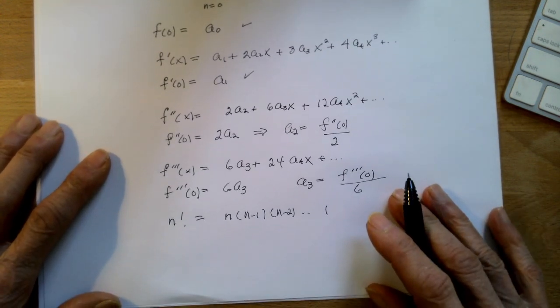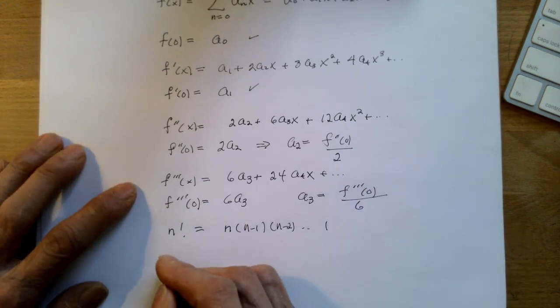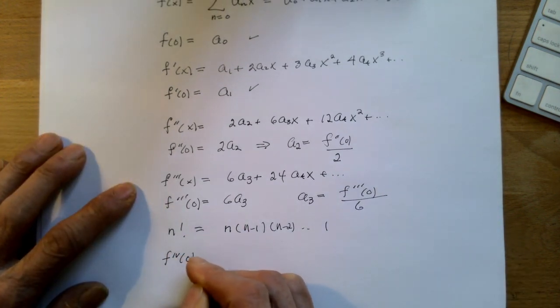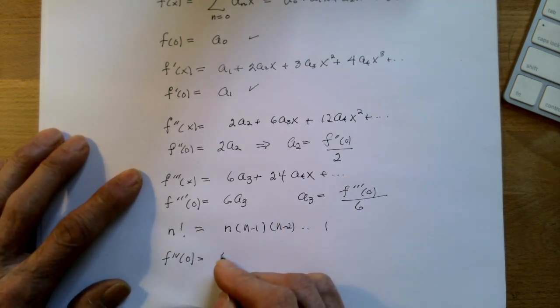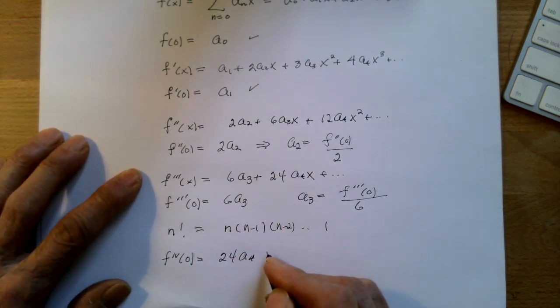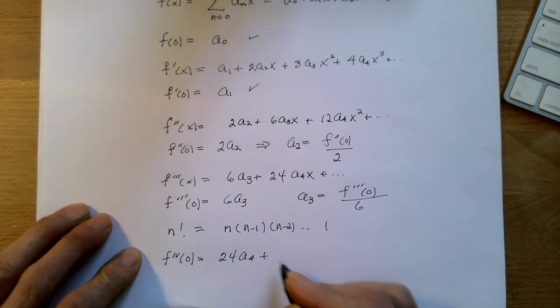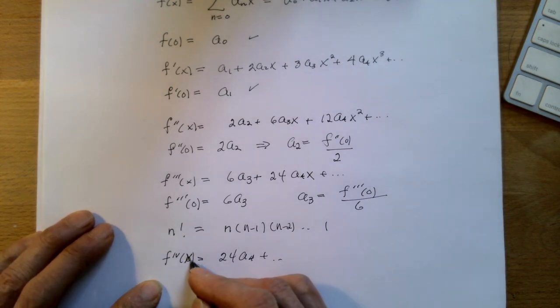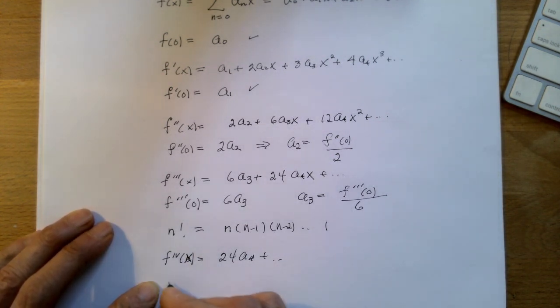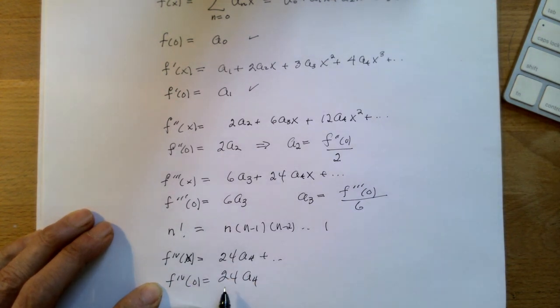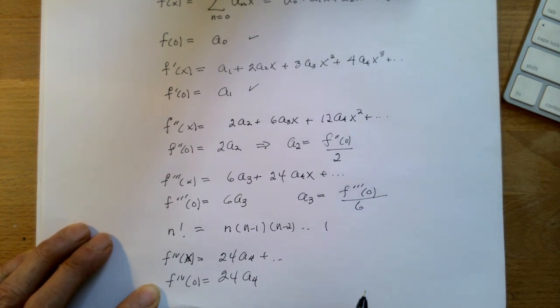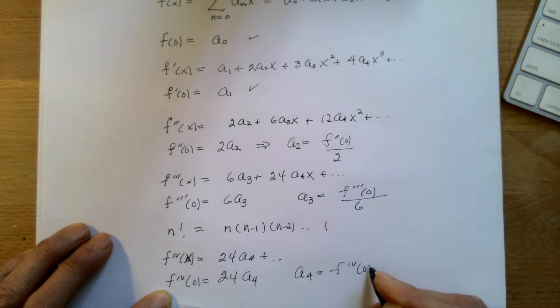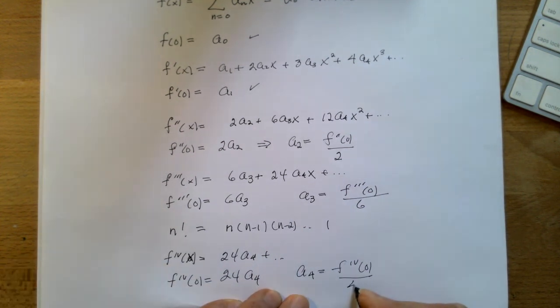Let's do one more. Let's do the fourth derivative. Well, that equals 24a4 plus some other terms, which are all going to be 0 when I plug in x equals 0. And then when I plug in x equals 0, I get 24a4, and 24 is 4 times 3 times 2 times 1, so a4 is the fourth derivative at 0 divided by 4 factorial.